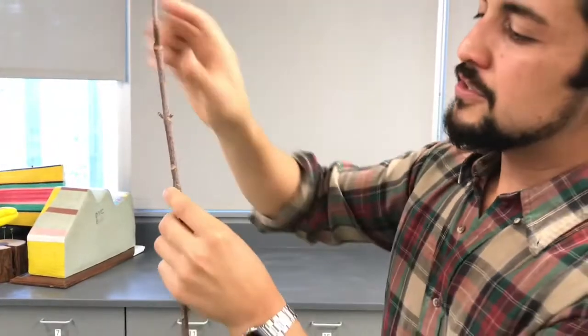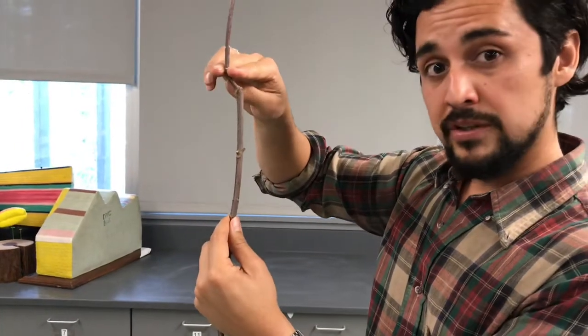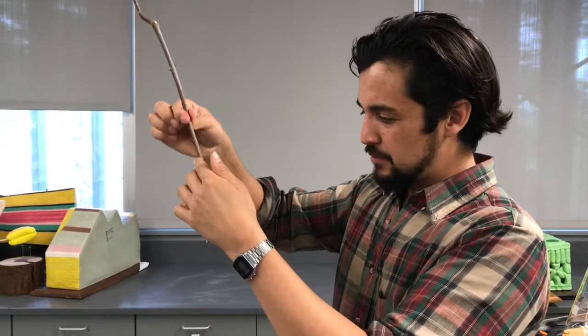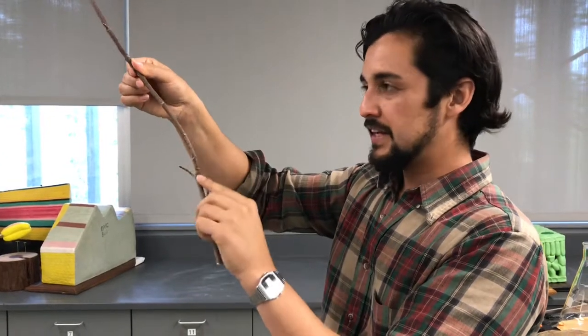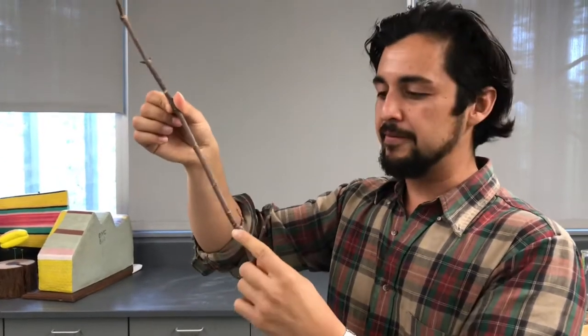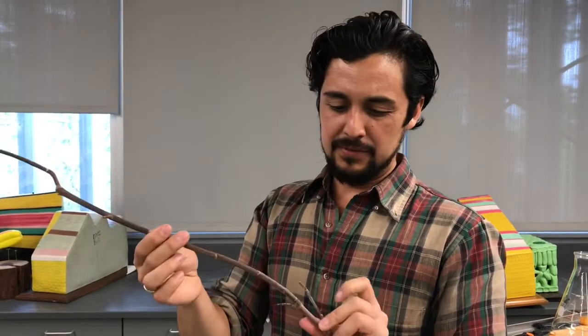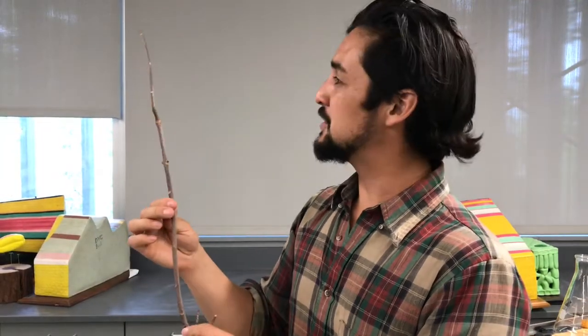scars. So this represents one year's worth of growth, because this was a bud from last year, and this was a bud from the year before. And if we keep going back, we'll find here's the bud from a year before that. So this little stick has become an object of identification and a little piece of plant growth history.